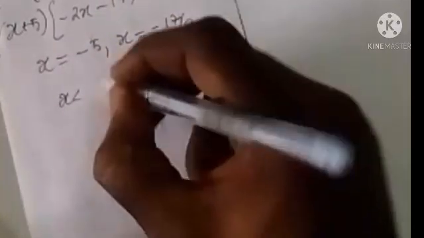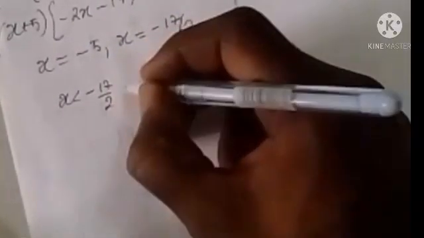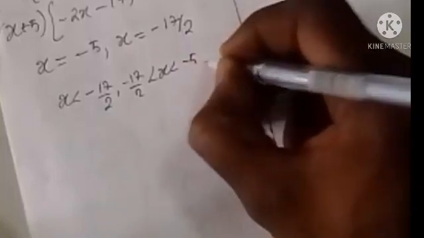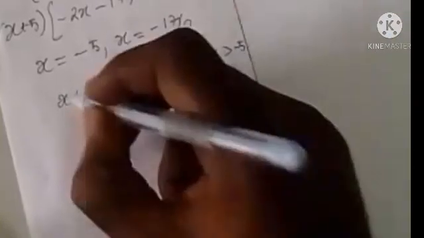So remember, as we said in the last video, first of all say x is less than the smaller number, and the smaller number is less than x, and x less than the bigger number. If it was a chain like 4 different numbers, I'm going to give an exercise on this where we're going to continue with this process. But first, let's solve this problem which we have here. So we are going to have x less than negative 17 on 2, negative 17 on 2 less than x less than negative 5, x greater than negative 5.